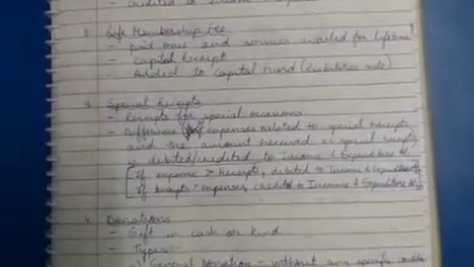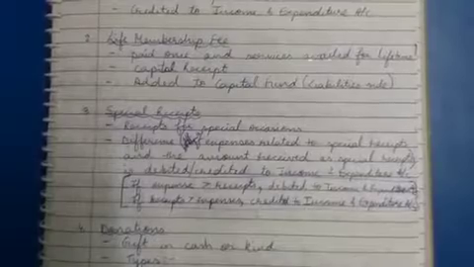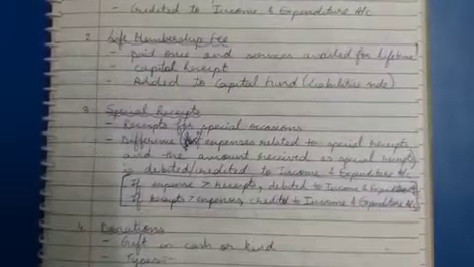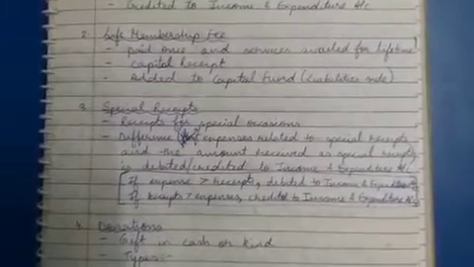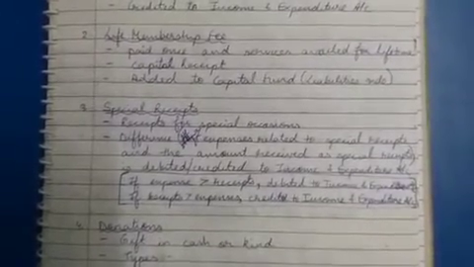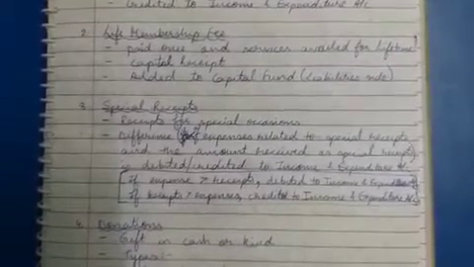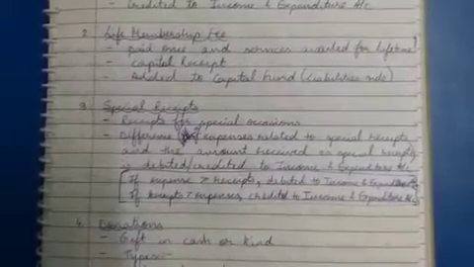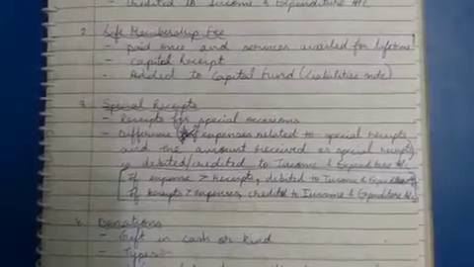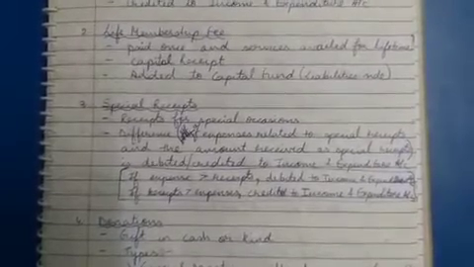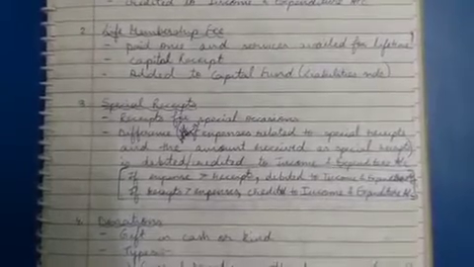The third one is special receipts. It is the amount of money received by the organization for specific occasions or special occasions. For example, organizing an annual dinner. Now, the treatment will depend on the expenditure incurred on this particular receipt. For example, the amount of money received by the organization is 10,000 rupees as contribution for annual dinner, while the expenditure incurred for organizing the annual dinner is 8,000 rupees.